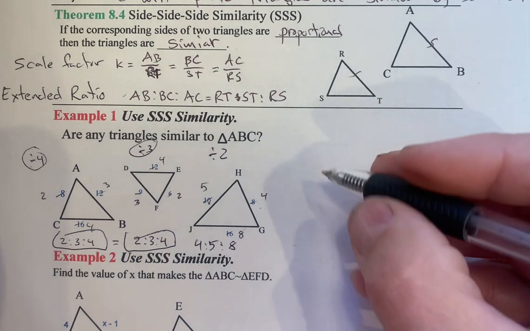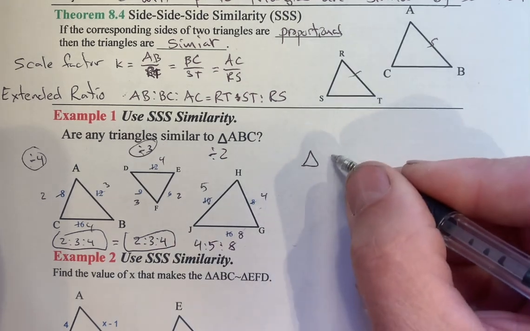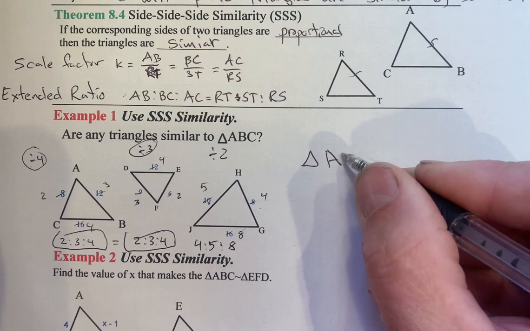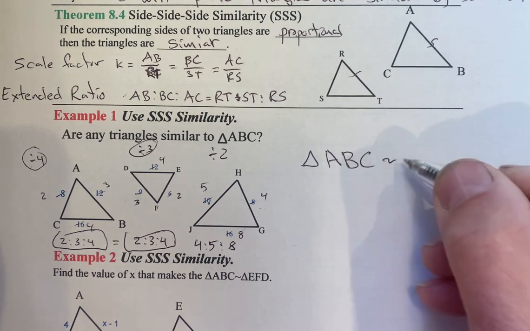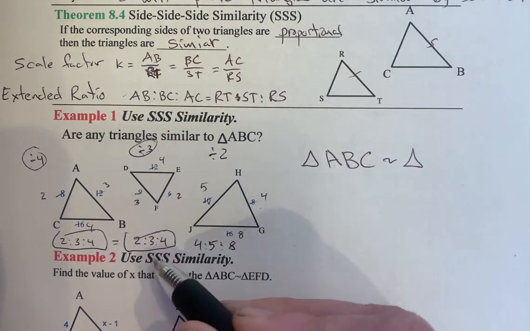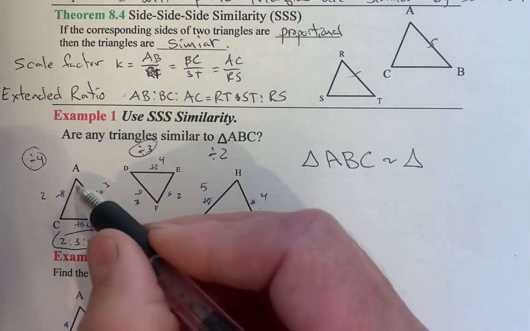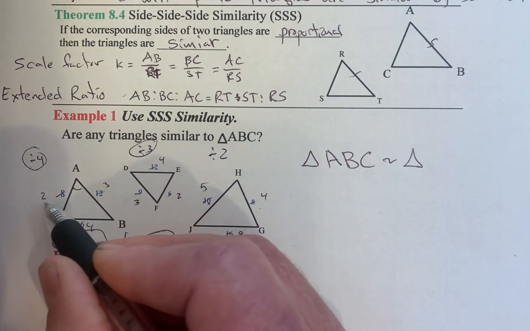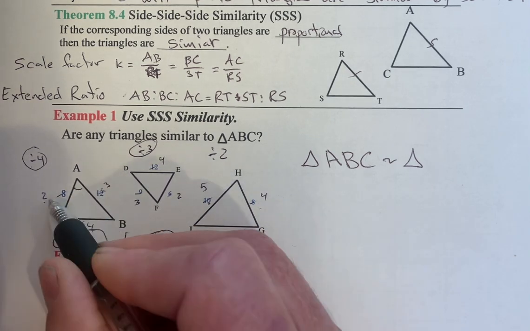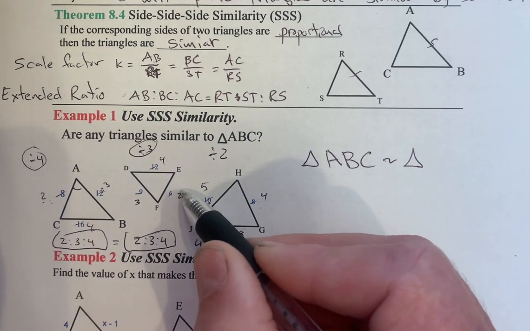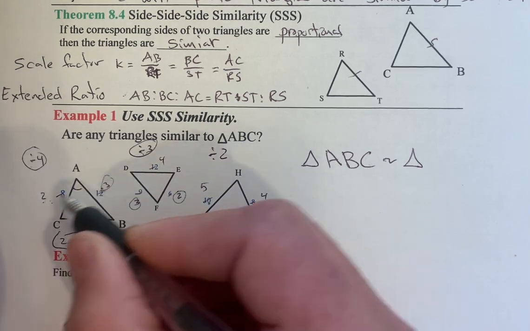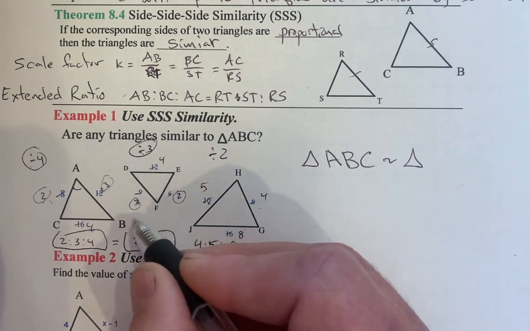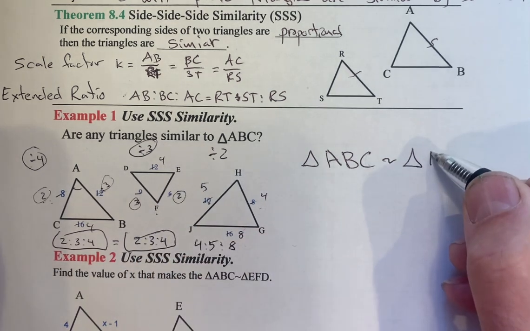So now I can say that triangle ABC is similar to the other triangle, the one right here. Now, to see what corresponds with A, I'm going to look at my numbers 2 and 3 and say, where's 2 and 3 here? There's 2 and 3. So I have to say this would start with F.